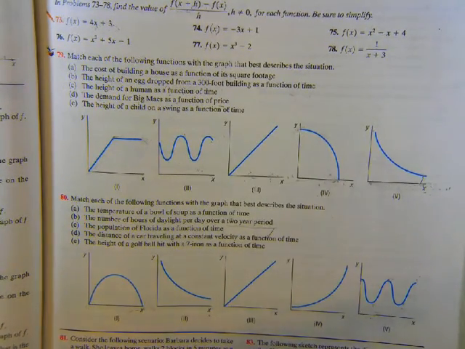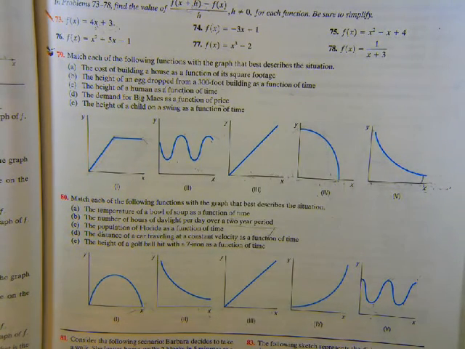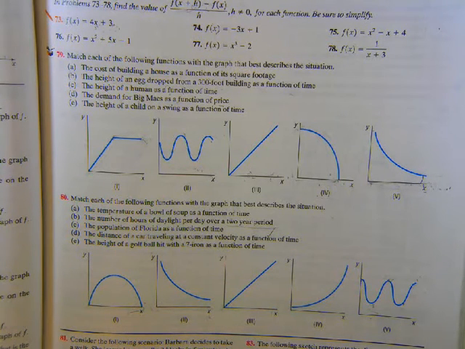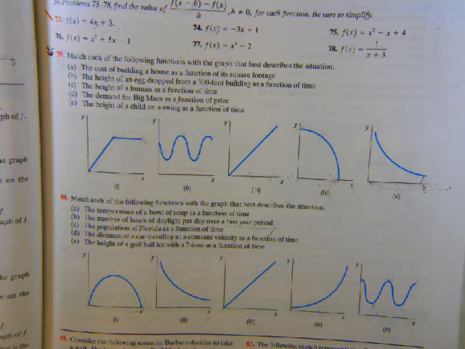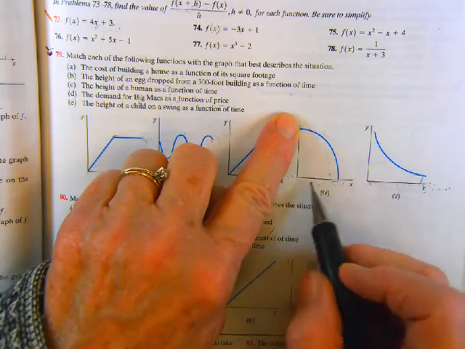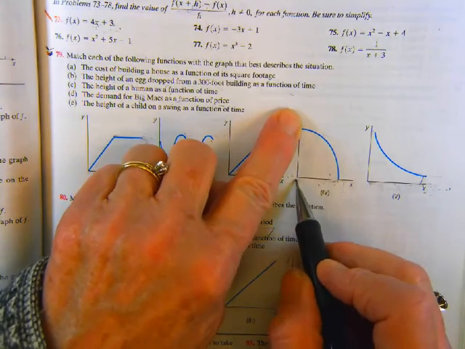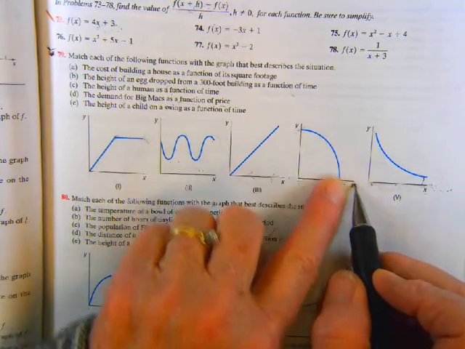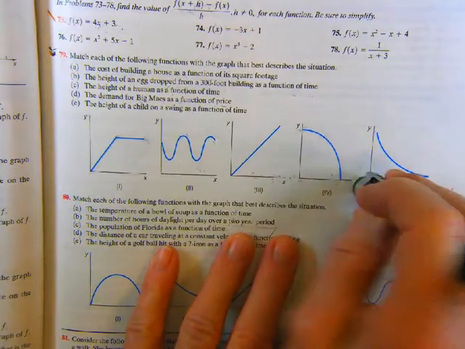The height of an egg dropped from a 300-foot building is a function of time. We've got some discrepancies here. I think it would be, this is the height of the egg, this is your time. At the beginning it's this tall, as time goes on it falls to the ground. And so I think we'll go with that one.